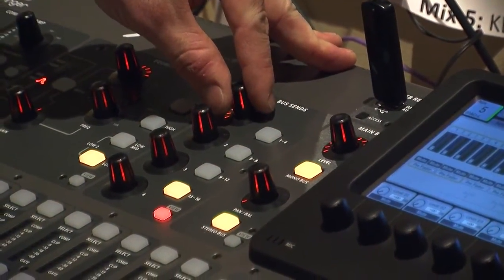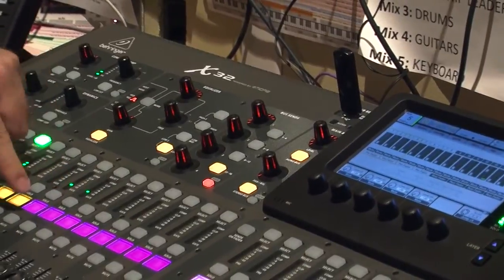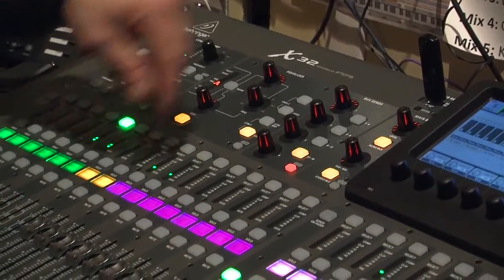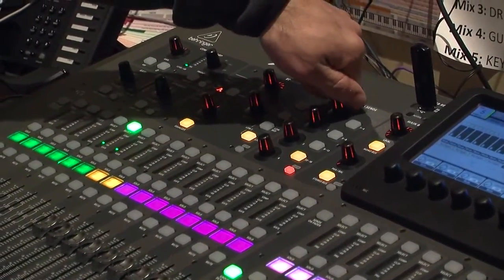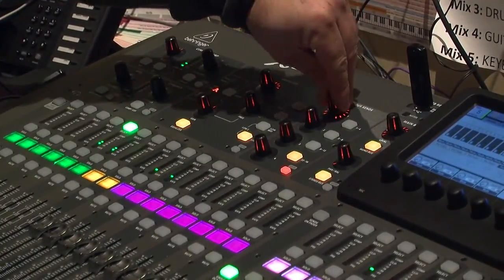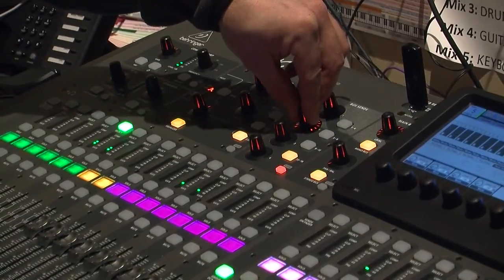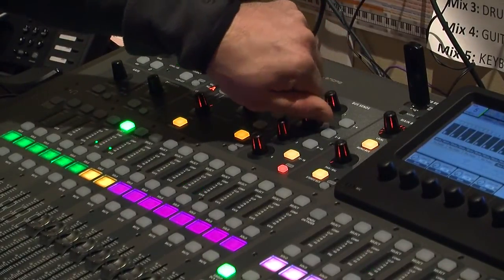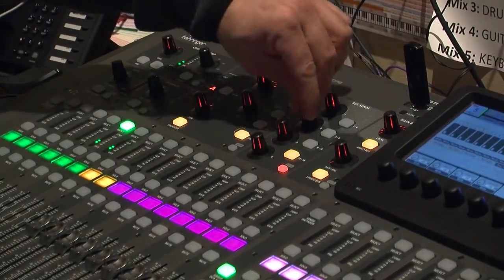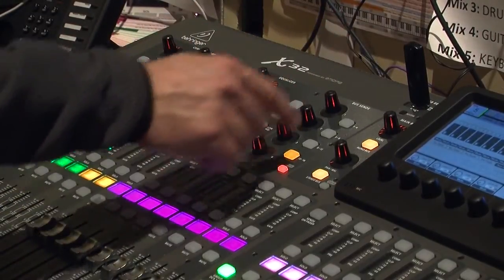Oh, they're post fader. So you can see it comes back to my effects channels when I turn that up. And you can hear the effect. That's a reverb. I don't know what that is, but nevertheless. So that's what that last group of buttons is.